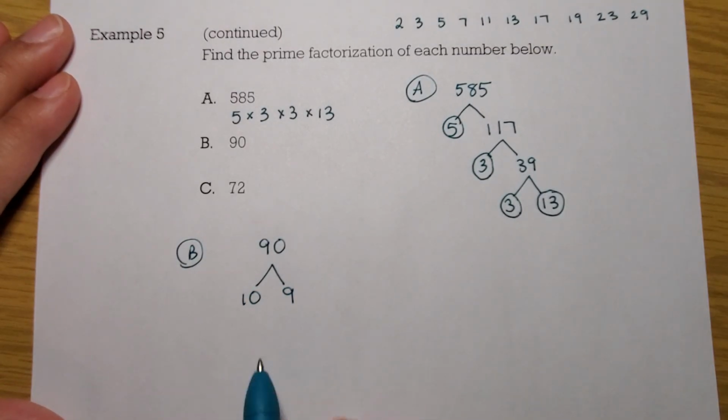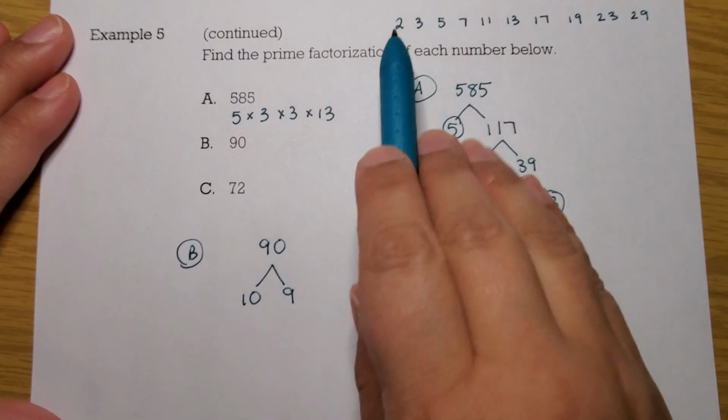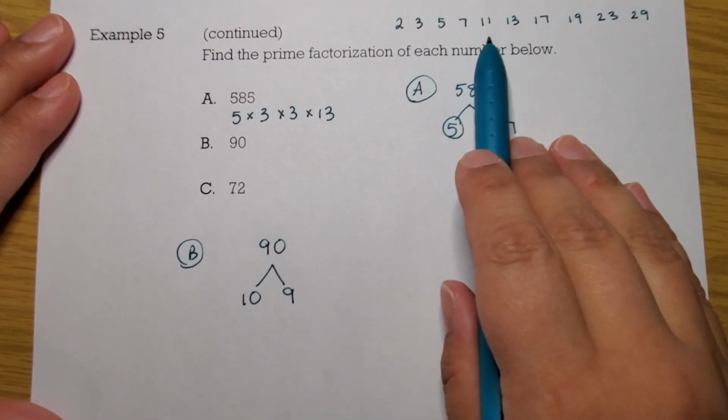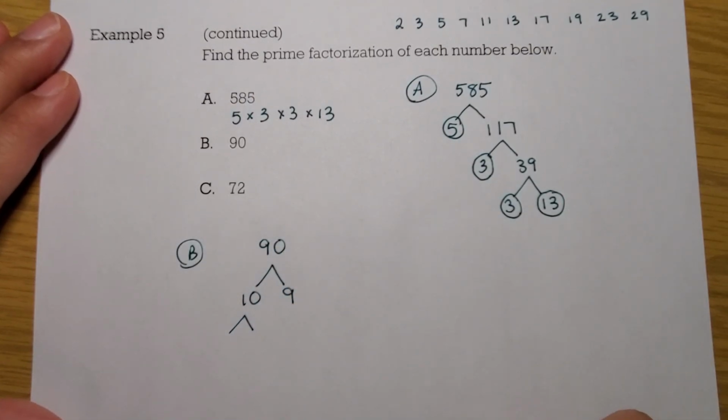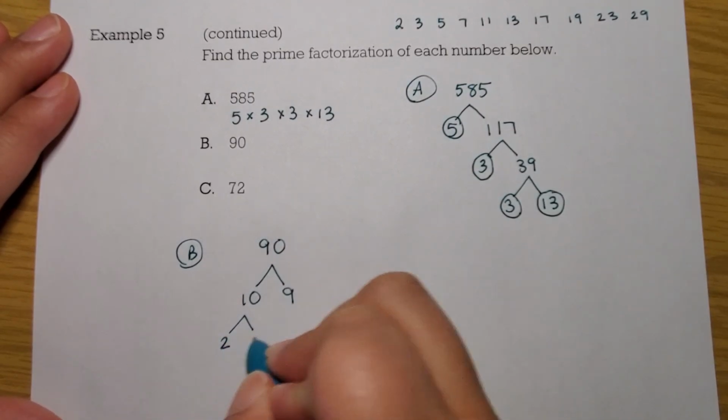Now, let's look at 10. It's not on my list of primes, so I'm going to break down 10. I got to split that up. What are two numbers that multiply to give me 10? Yeah, 2 and 5. So I can use 2 and 5.